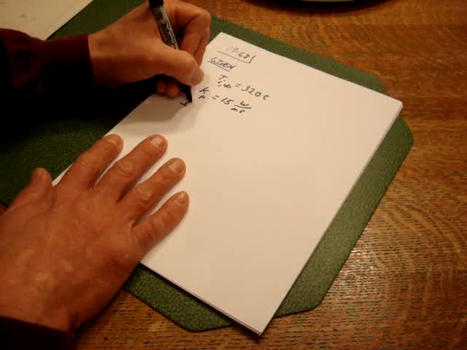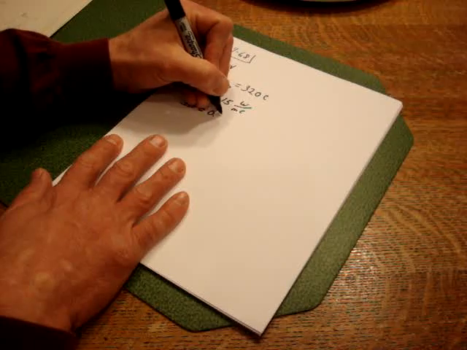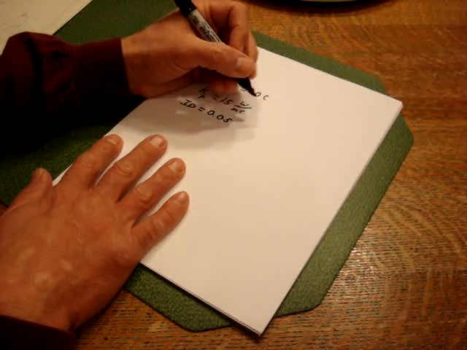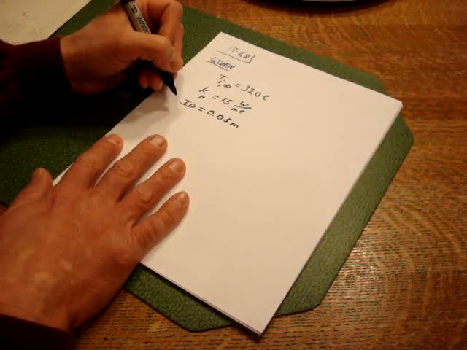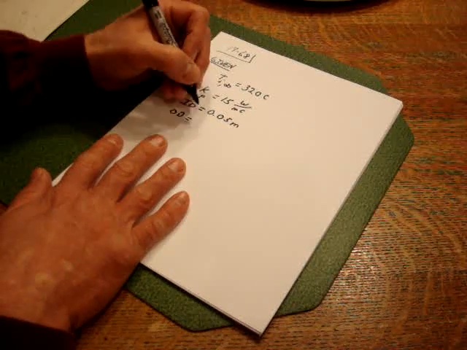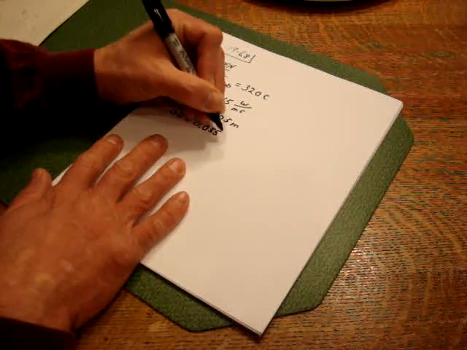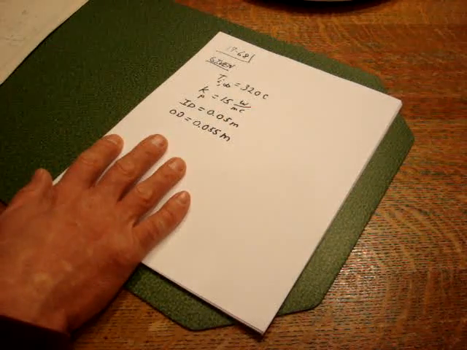The inside diameter of the pipe is 0.05 meters. The outside diameter of the pipe is 0.055 meters.